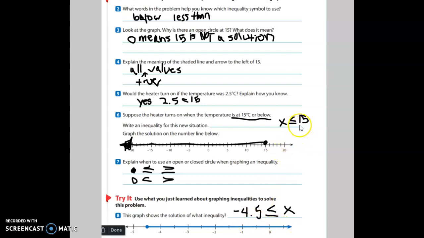And the same could be true here. If I put 15 on this side and said 15 is greater than or equal to x, this arrow would show the same thing. Alright, so you can look at this. We know that this x is going to be greater than 4.5 because it stops at negative 4.5.